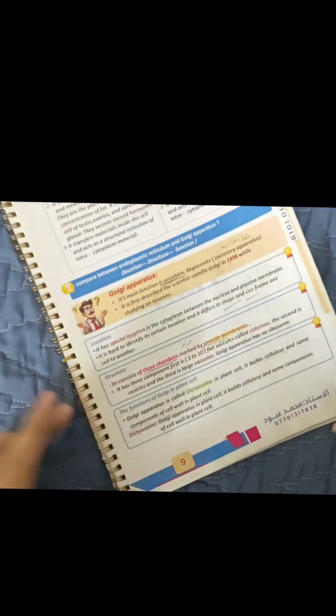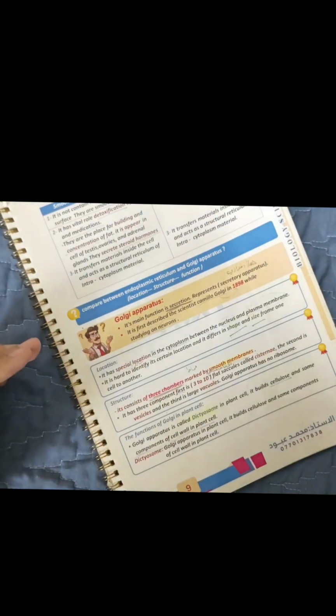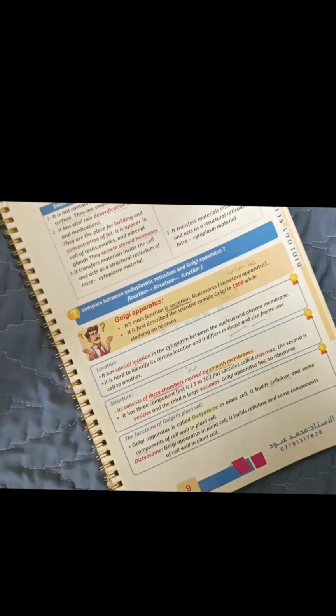Okay? Structure. It consists of 3 chambers marked by smooth membranes. It has 3 components. First is 3 to 10 flat saccules called cisternae. The second is vesicles, and the third is large vacuoles. Golgi apparatus has no ribosome. Keep that in mind.